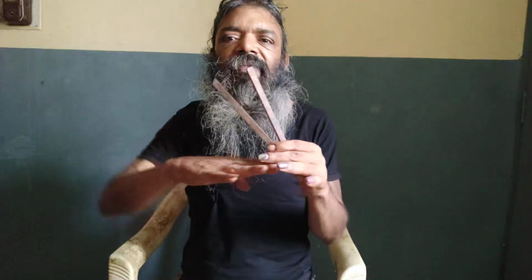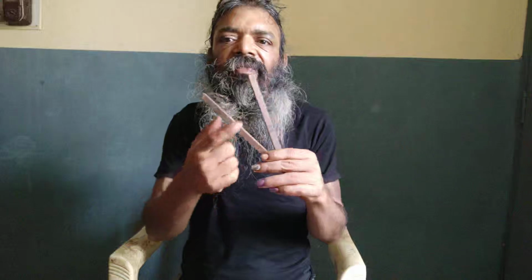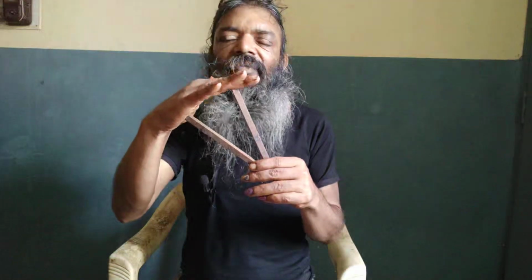If this is the circumference, this is delta I, and it makes theta angle with the x-axis, and then it is delta theta I. And this is the arc of the circle.